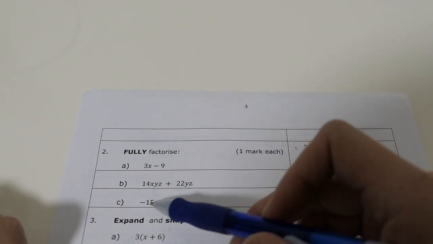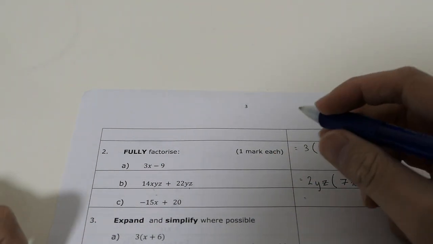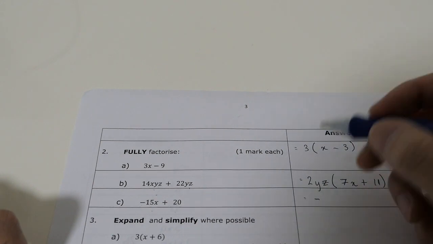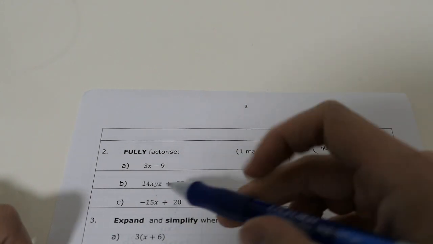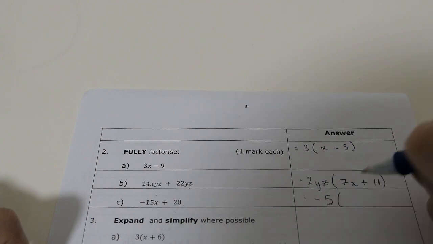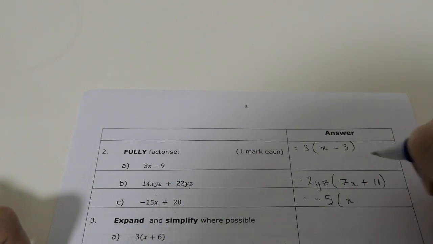This one, nice habit. I see a negative in front, I'm going to take the negative out as well, in addition to the number. So negative, 15 and 20 are both divisible by 5. I can't take out an x from here, so it's -5 is the highest thing I can take out. Bracket. -5 times x.